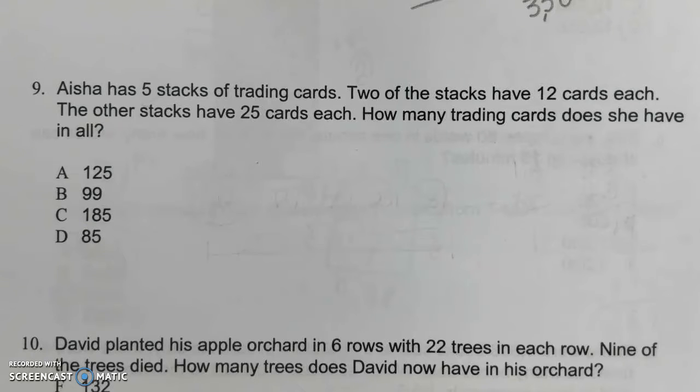Aisha has 5 stacks of trading cards. 2 of the stacks have 12 cards each. The other stacks have 25 cards each. How many trading cards does she have in all?